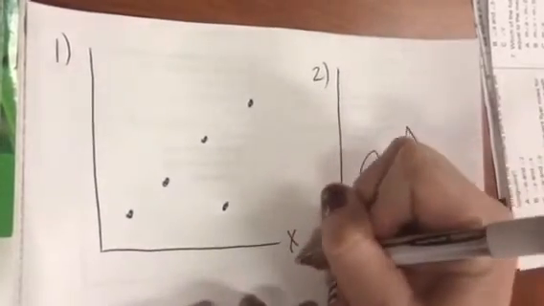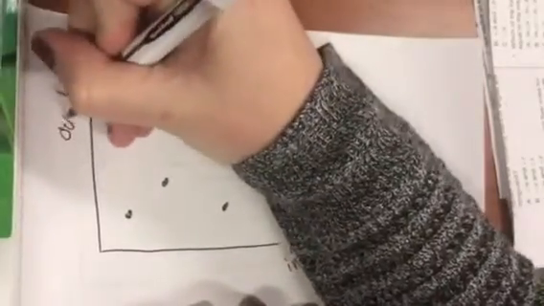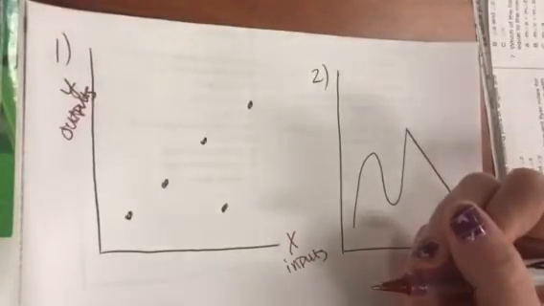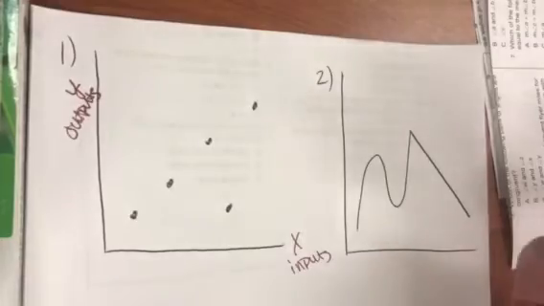Okay, so how about this graph? Is this a function? Well, how do I know? Well, we know this is my x, this is my inputs, and this is my y, this is my outputs.